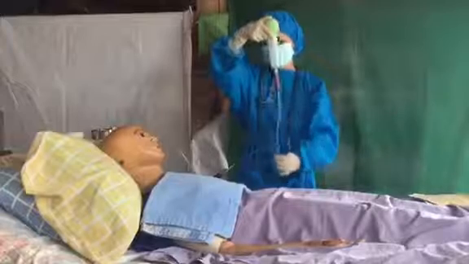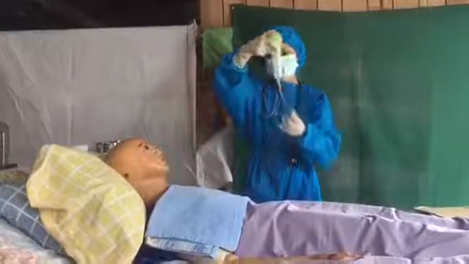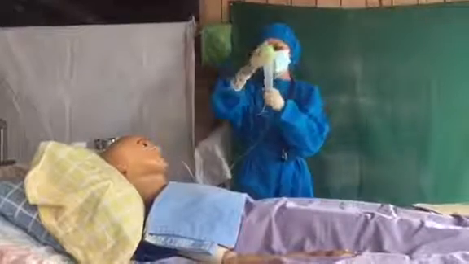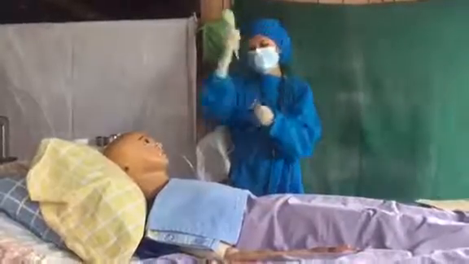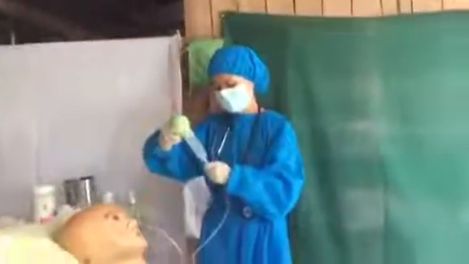then press and let it backflow. Okay, so lock the tube again and remove the asepto syringe and press the gastric contents into the kidney basin and put it back again into the tube.